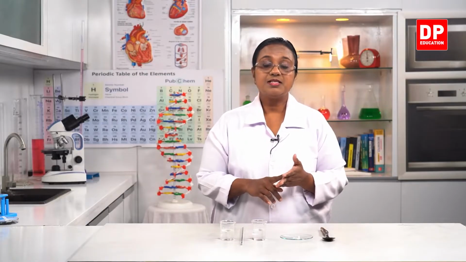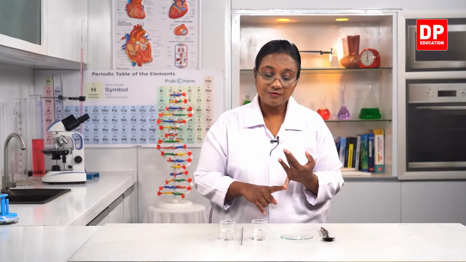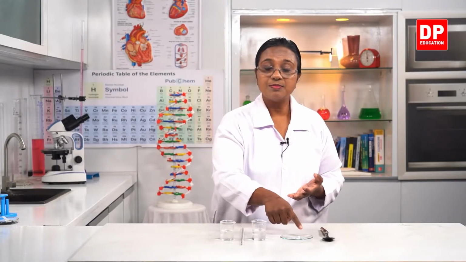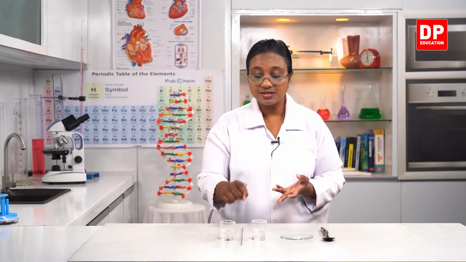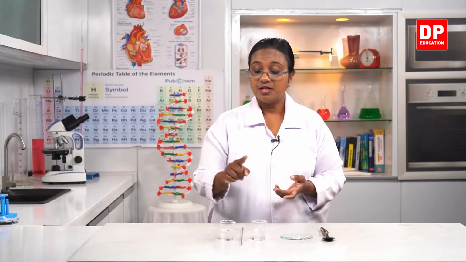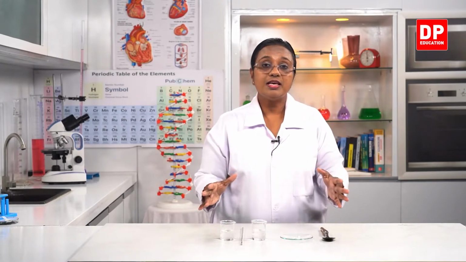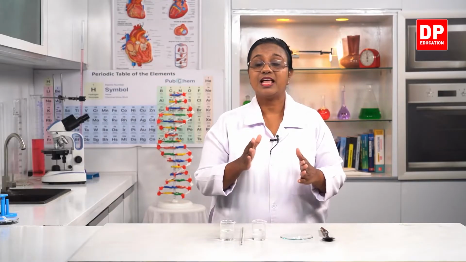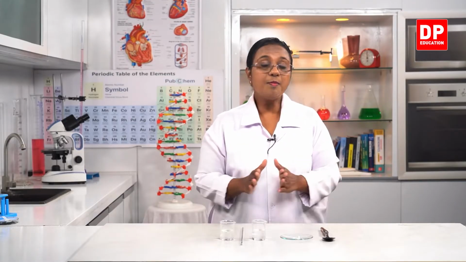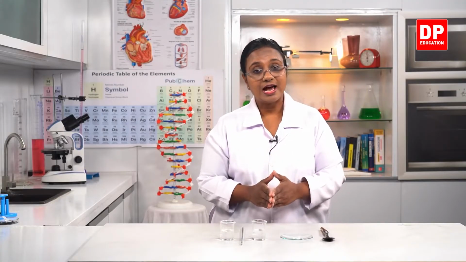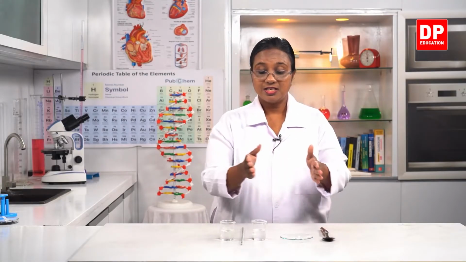So the substances burning with different colored flames, then the production of new substances with different characteristics, then dissolving of substances, change in temperature, then liberation of gas, and again change in temperature. All these are observations that help us to identify a chemical change. So from these, students, I am sure you all can understand a physical change and chemical changes.